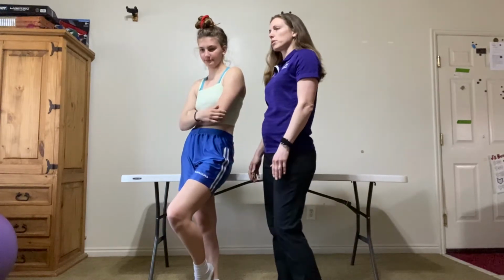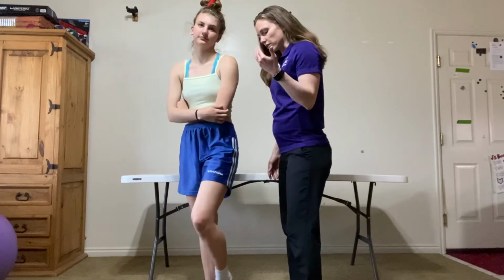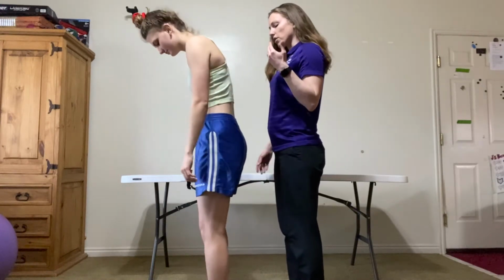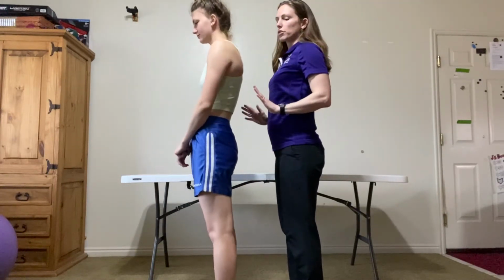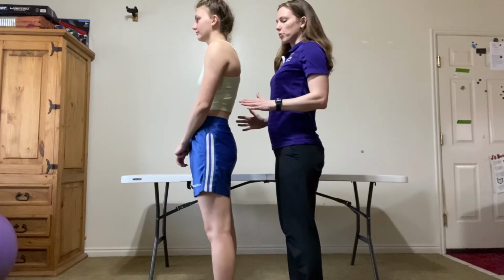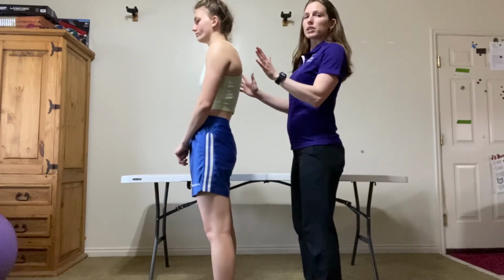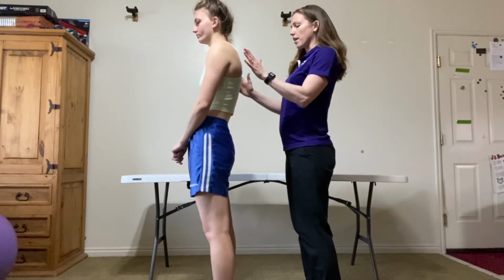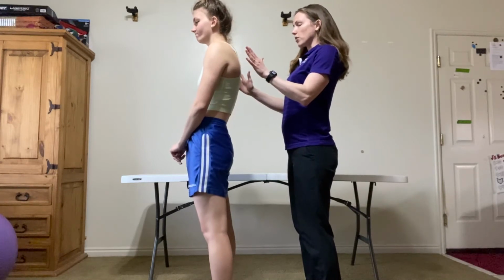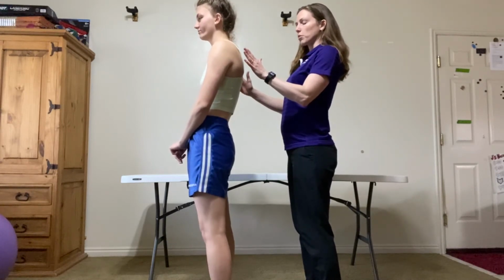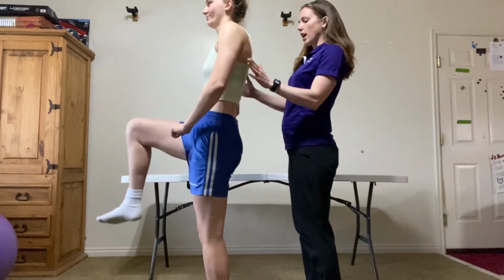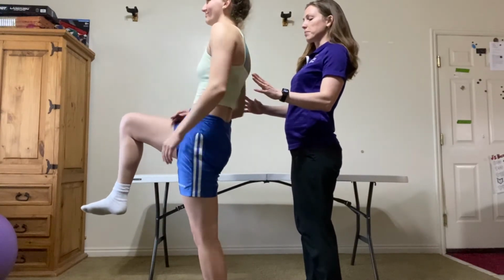Since our patient is already standing up, I'm going to have her place her feet about hip width apart and put her weight on them evenly. Now I'm going to stand behind her to make sure she doesn't fall over. I'm going to have her raise her knee up towards her chest on one leg with her hands on her hips.